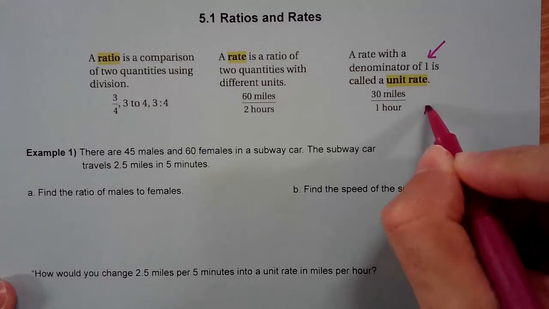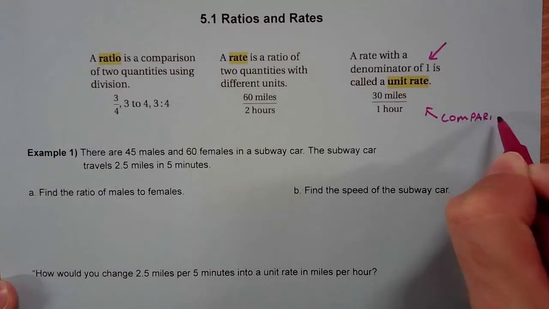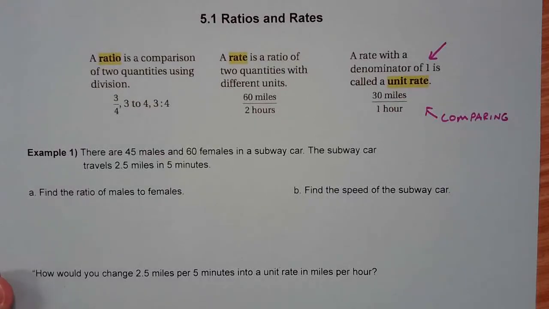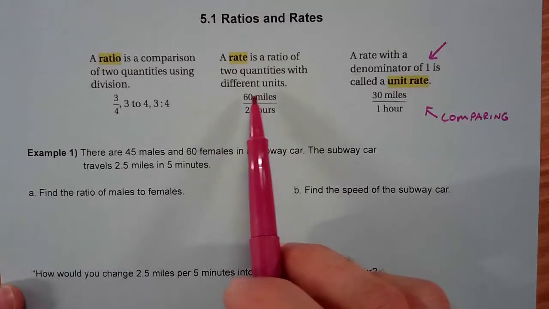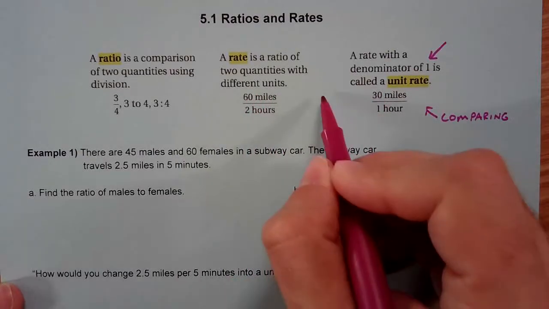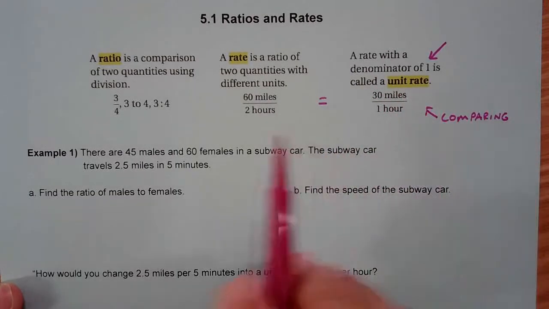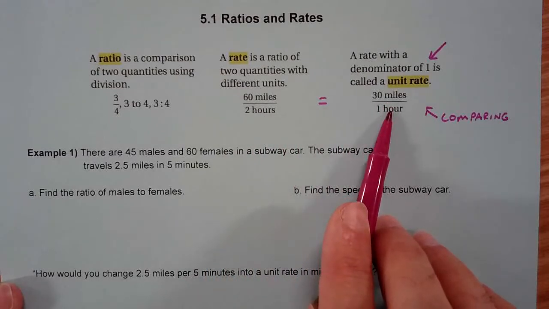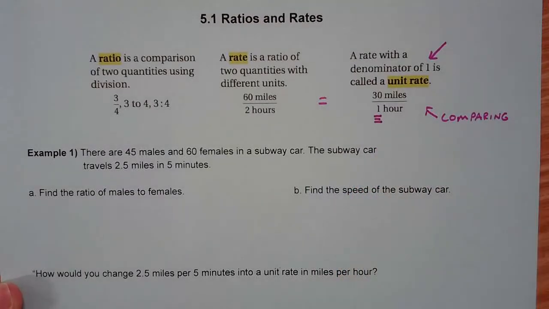The best thing this is used for is comparing. So if we want to compare two things, we want them both to be unit rates out of the same unit. This rate, 60 miles every 2 hours or 60 miles to 2 hours, is equivalent to 30 miles every 1 hour. They're both representing the same rate. This one is just a unit rate because, again, it's out of 1 hour.